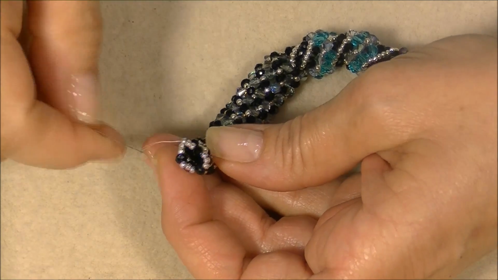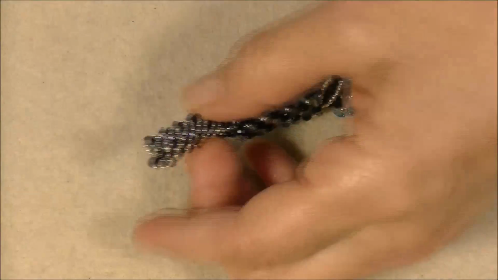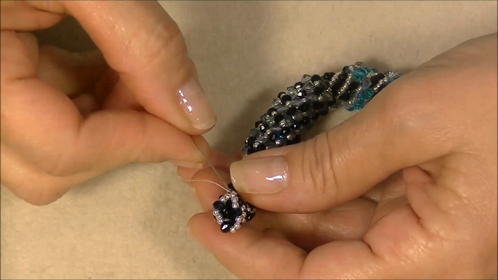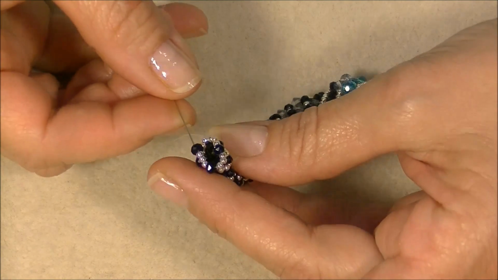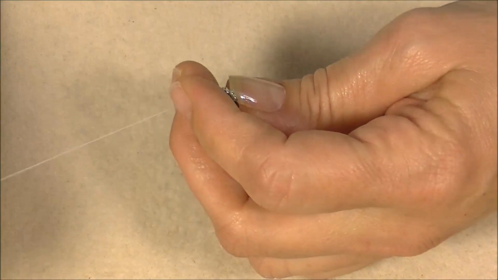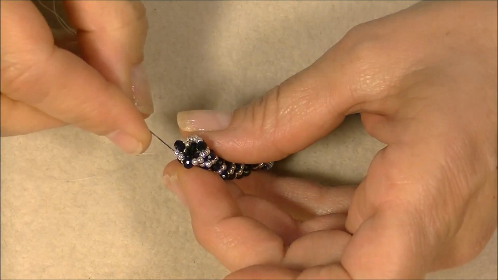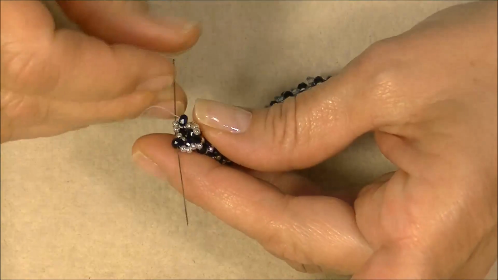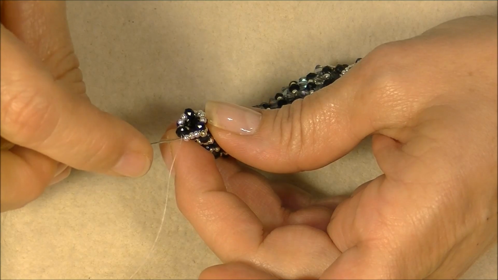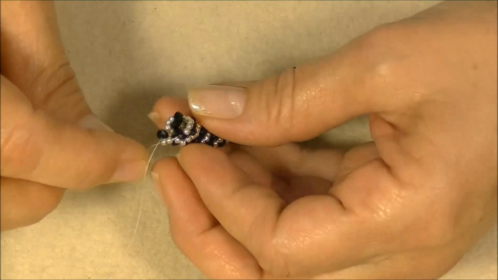I need to tighten this side up a little bit because as you can see, the side where we started is tighter. So we're coming out of this 3rd bead. We're not going to pick up any beads. We're just going to go through the rondelle here and pull. And then we're going to go through 2 of the 11 O's here and go through the next rondelle and pull. And then again 2 of the beads behind the rondelle we're in, and then the next rondelle, and we will pull.